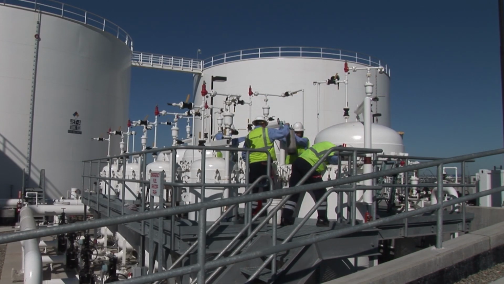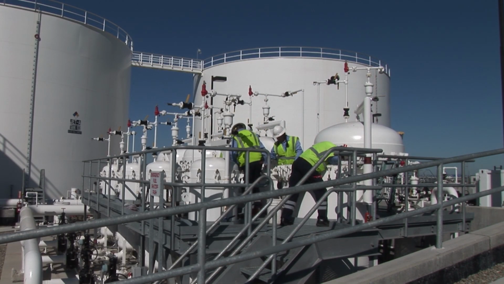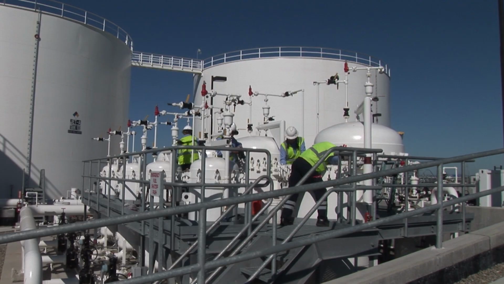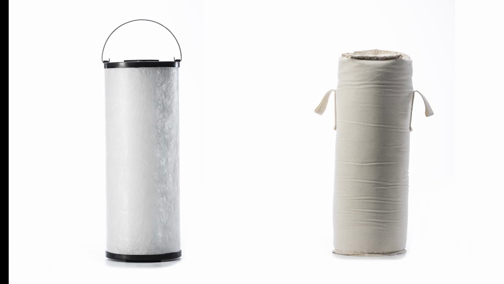Since the treater housing has no internal moving parts, maintenance and cartridge replacement are fairly simple. Clay cartridges come in either canisters or bags. Each contains nearly 16 pounds of clay.